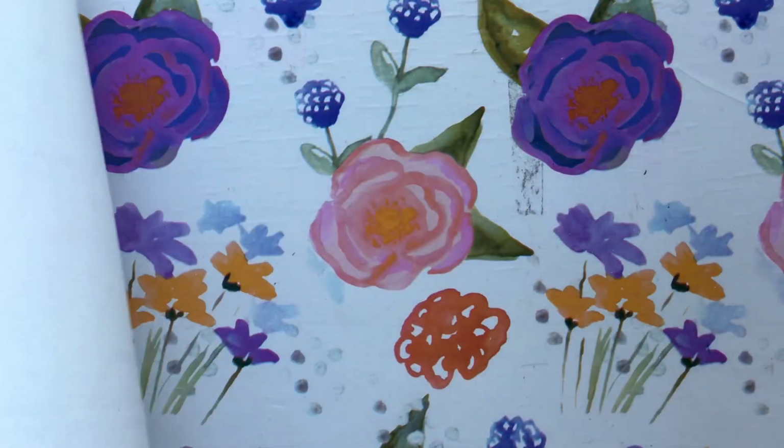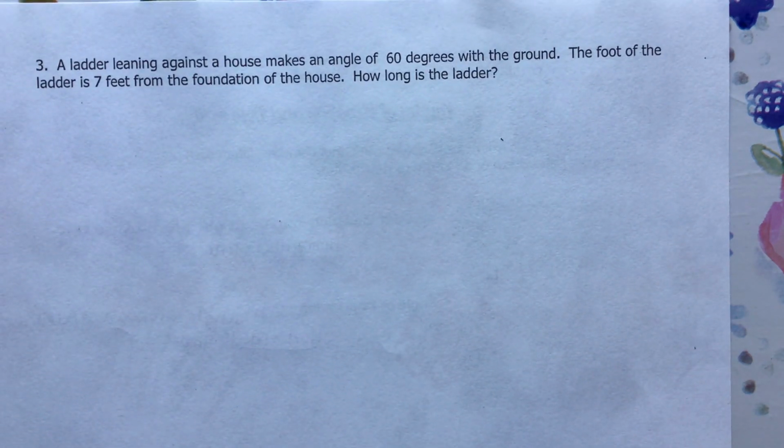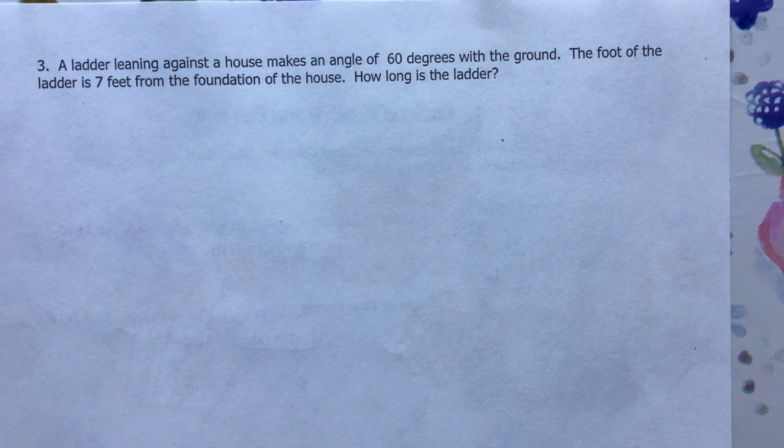We have one more example on the back of our page. And it says, a ladder leaning against the house makes an angle of 60 degrees with the ground. The foot of the ladder is 7 feet from the foundation of the house. How long is the ladder? Don't even worry about angles and measurements yet. We need to get a picture going.